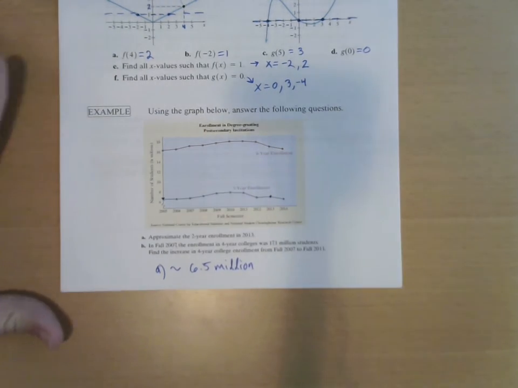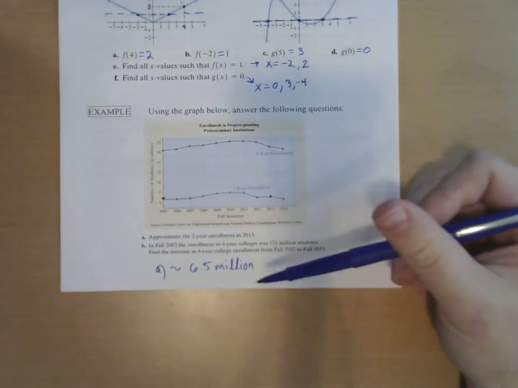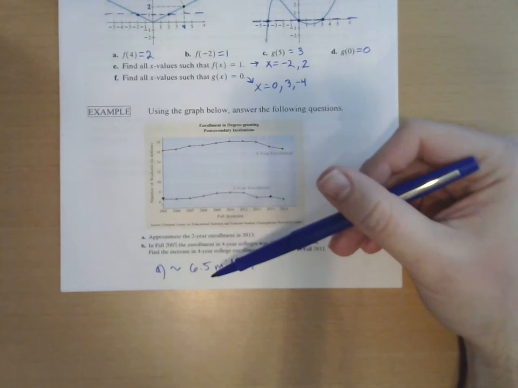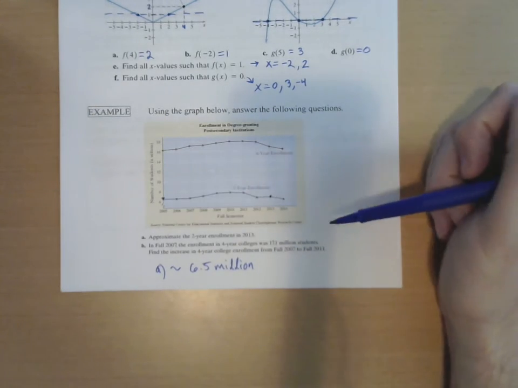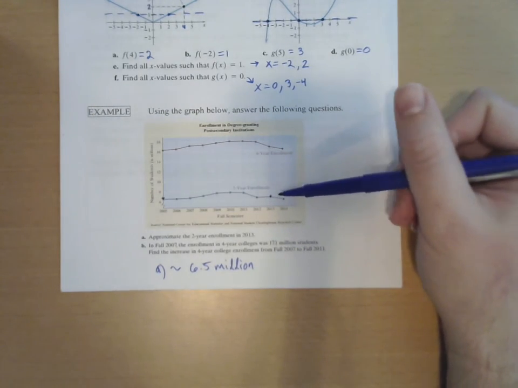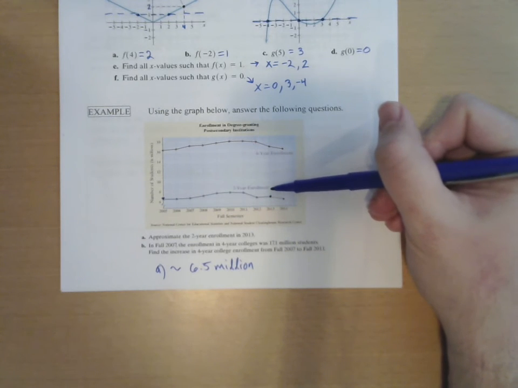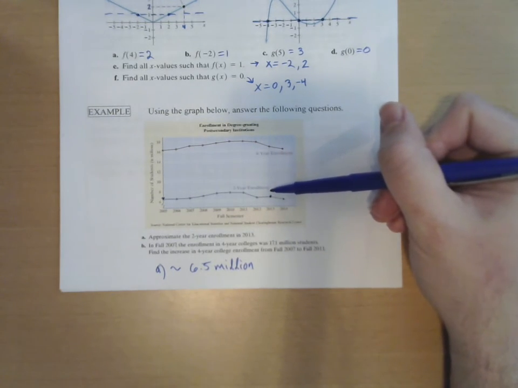Now, if you want to be a little different, you want to say, oh, I think that's more like 6.75. That's okay. Remember, this is an approximation, and there's a certain tolerance range where we would accept these answers, 6.5, 6.75. What we wouldn't accept is if you said 7.5 or if you said 7.9 or something like that, because it's clearly not that close to 8. Right? It'd be way up here if it was.